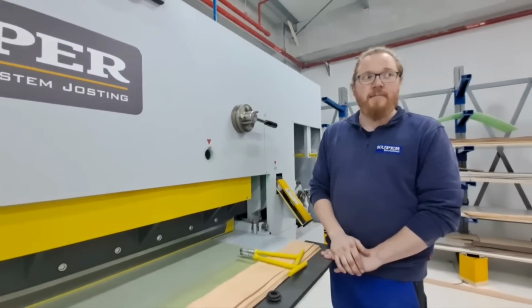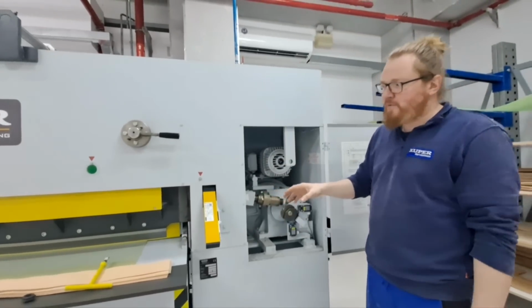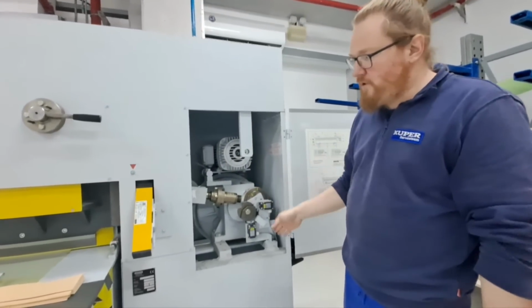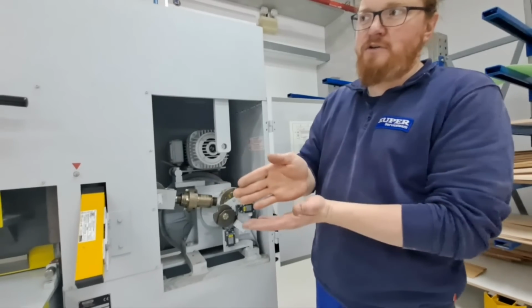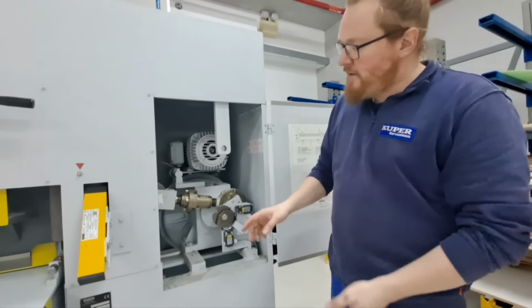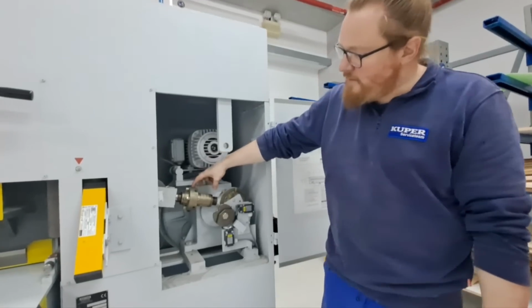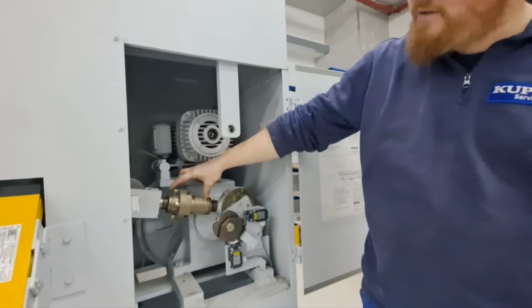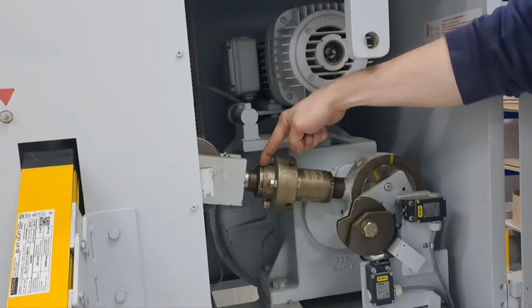Sorry to interrupt, do you have a new blade inside? You can bring it here to the minimum position, and then you still have to adjust the cutting depth of the knife. You can adjust it with a part here in the middle, so we have to loosen over here.